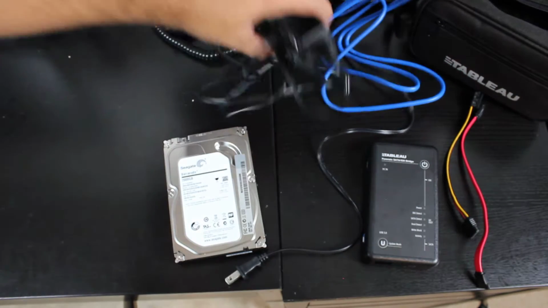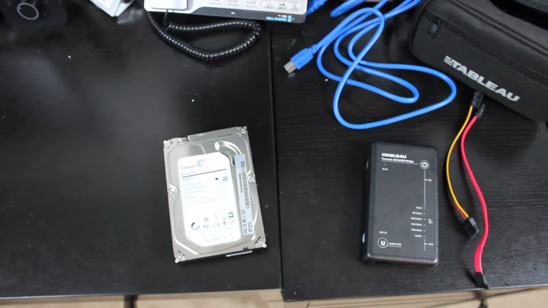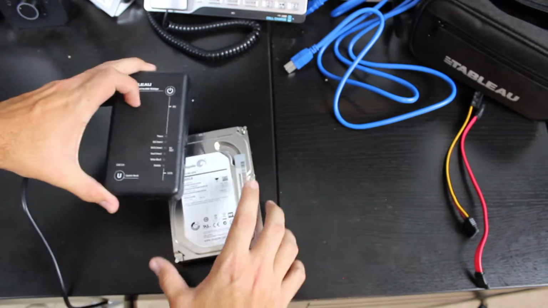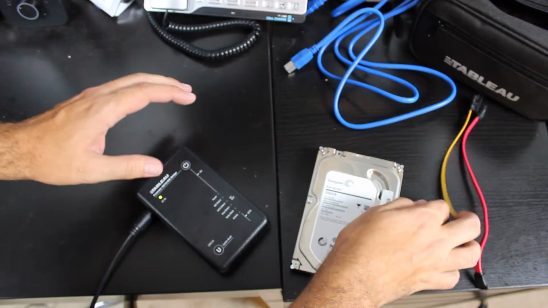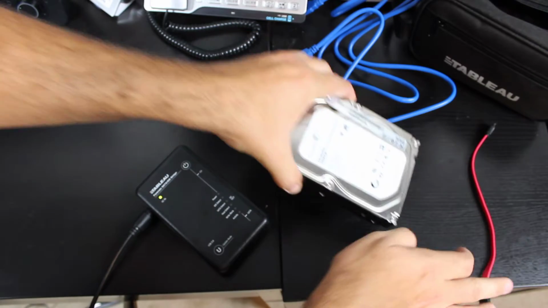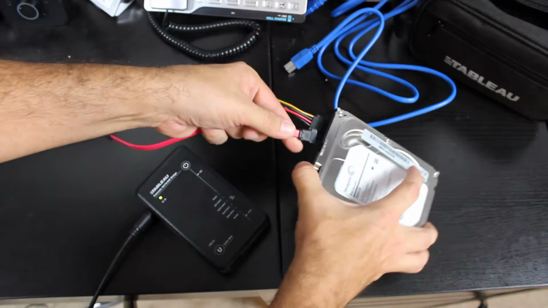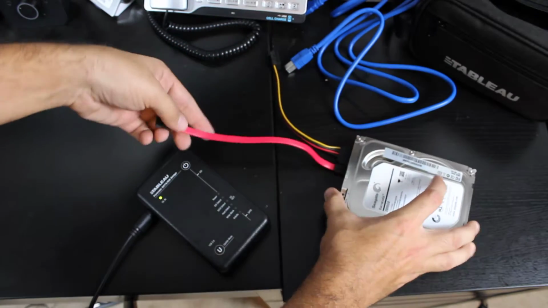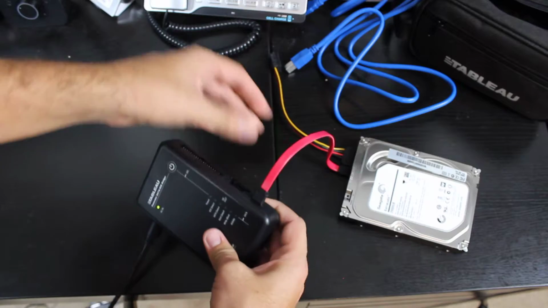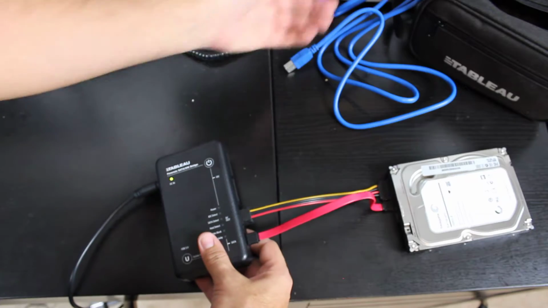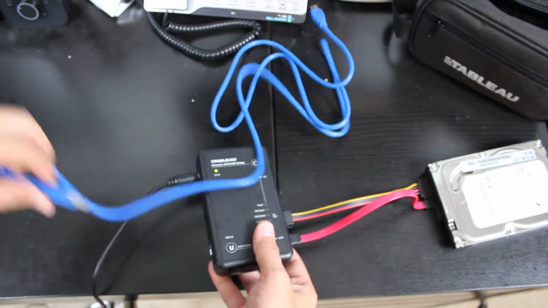So we're going to go ahead and power our Tableau. Putting our power here. You can see it shows DC power on. Once we get that, we can go ahead and connect our SATA power and then our SATA data cable. And then you're going to want to connect those, obviously, to your device. And then you're going to connect your USB cable.